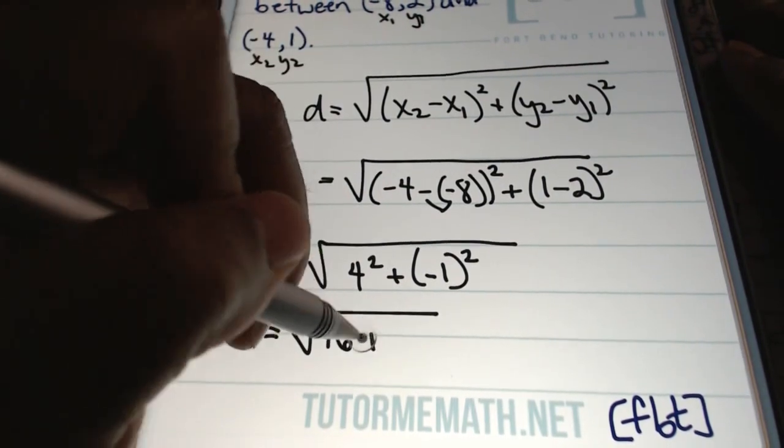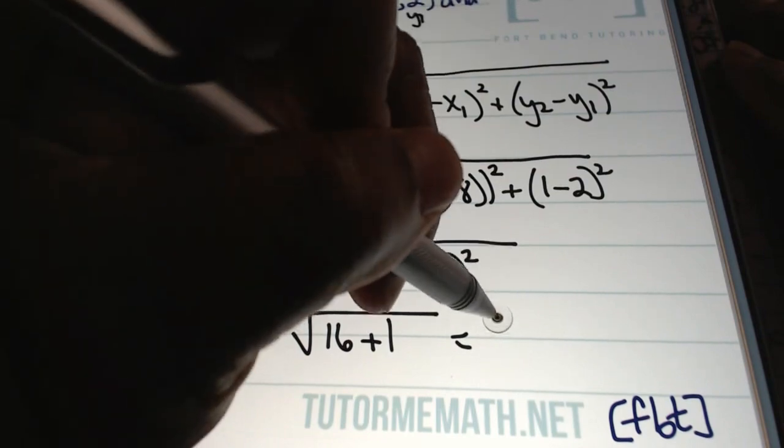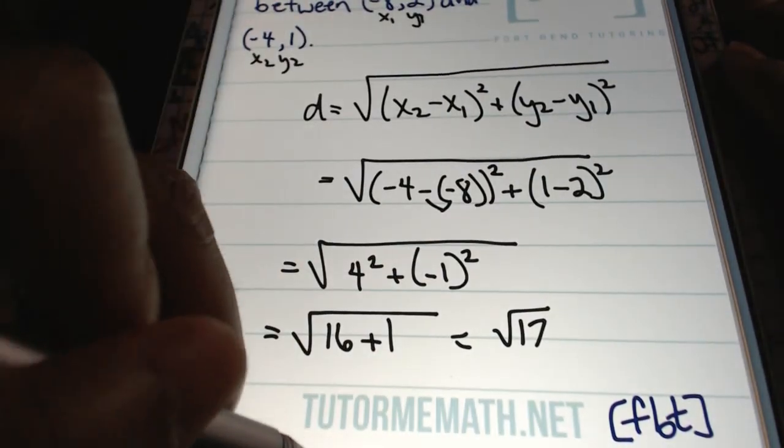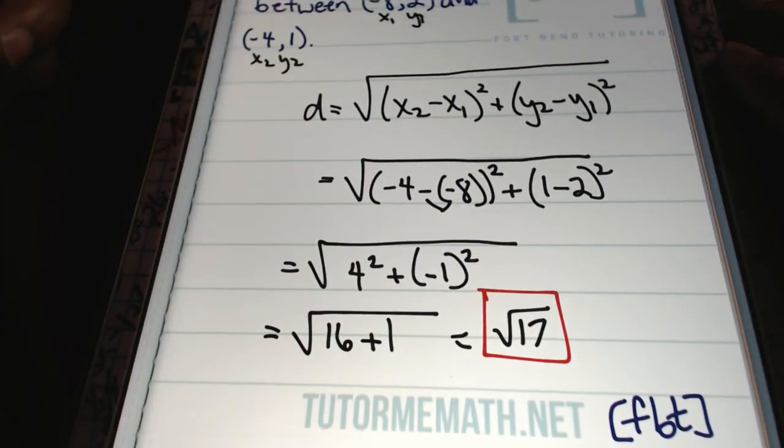It'll be the square root of 16 plus 1 to give us a final result of the square root of 17, which once again cannot be simplified any further. So the exact answer is square root of 17.